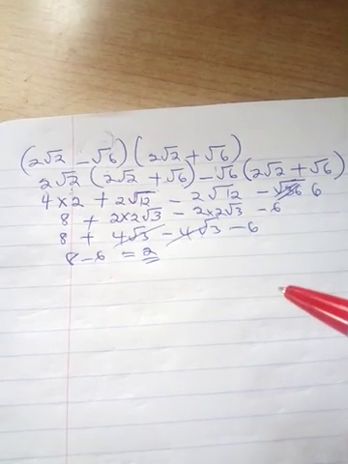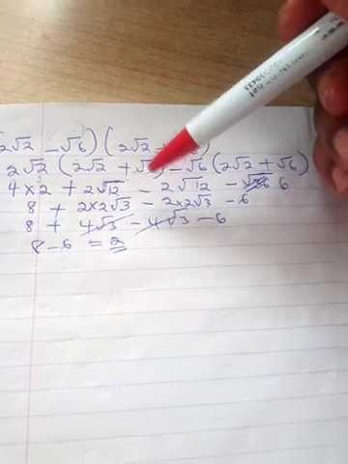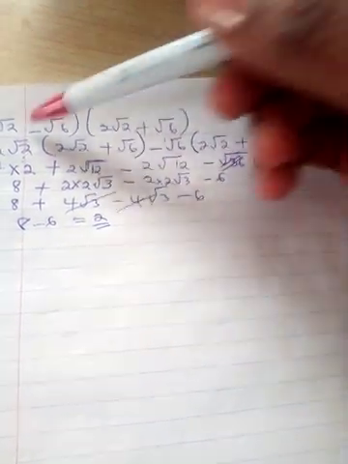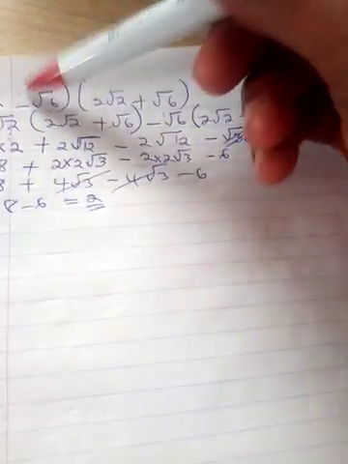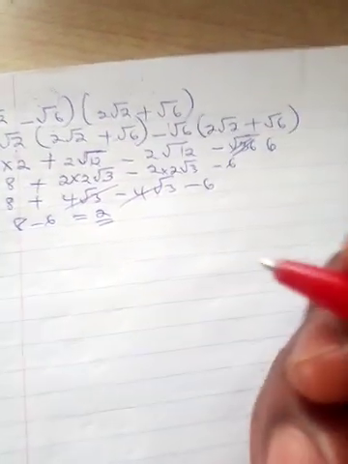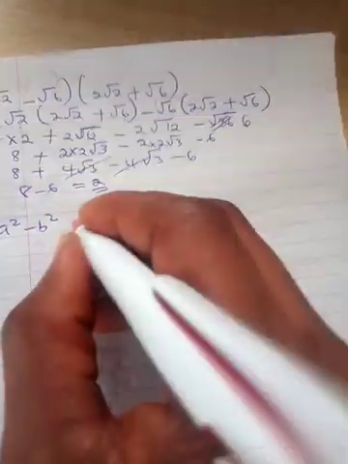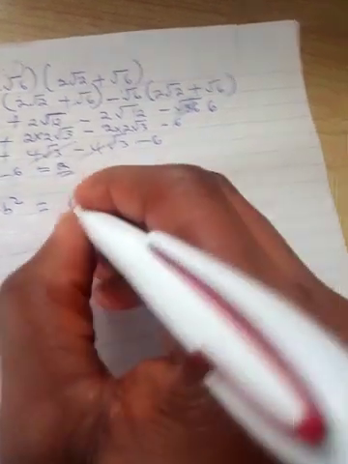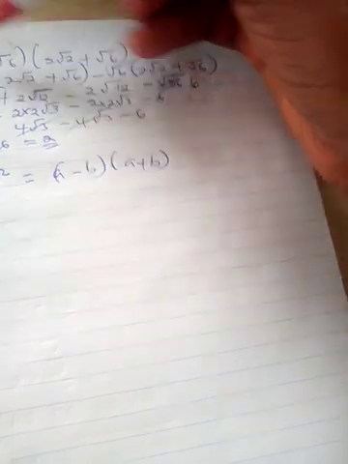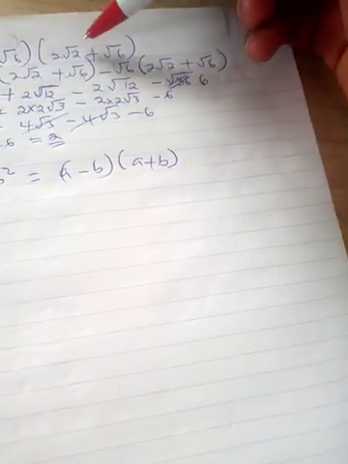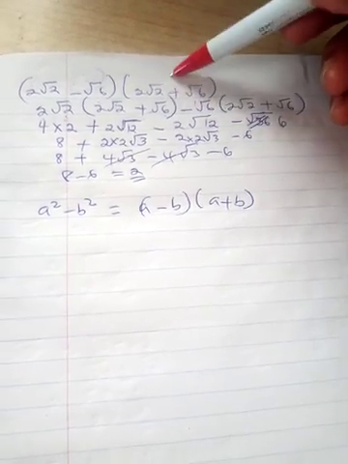And I just want to draw your mind back to something, right? When you have something like this, it follows the form of the difference of two squares, right? So we know from the difference of two squares that if we have a squared minus b squared, that gives us what? A minus b, right? And then a plus b. So immediately I see that whatever is here is the same thing as what is in the bracket, but only the sign changes. Then I know that I'm dealing with difference of two squares.